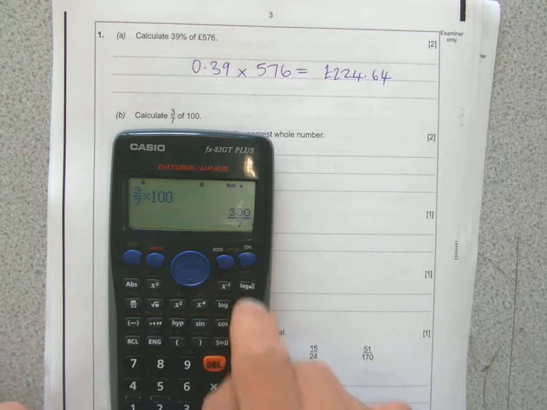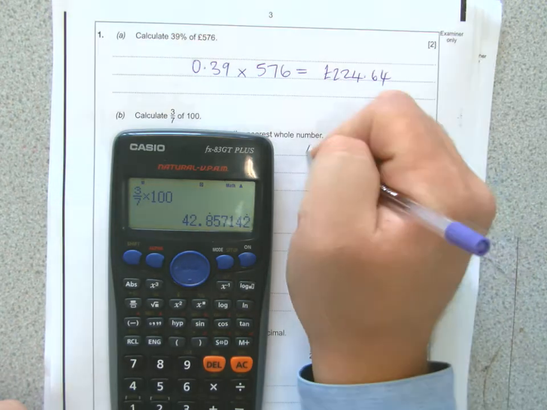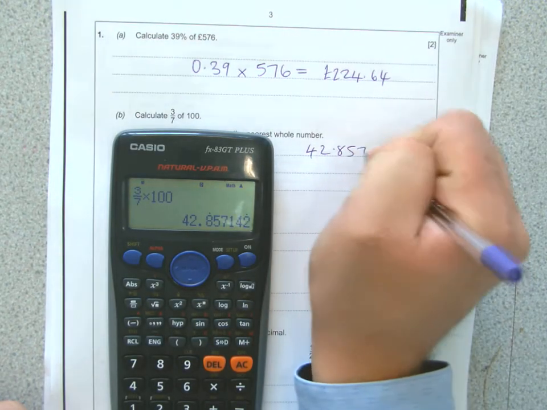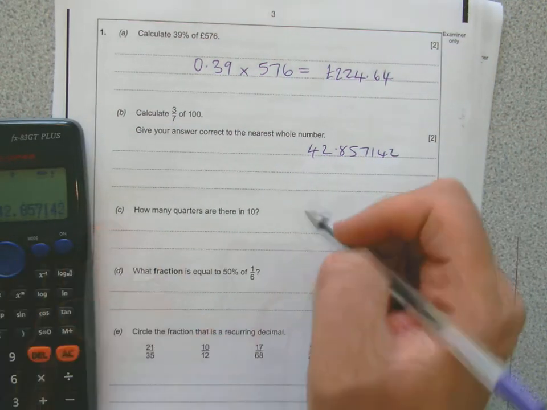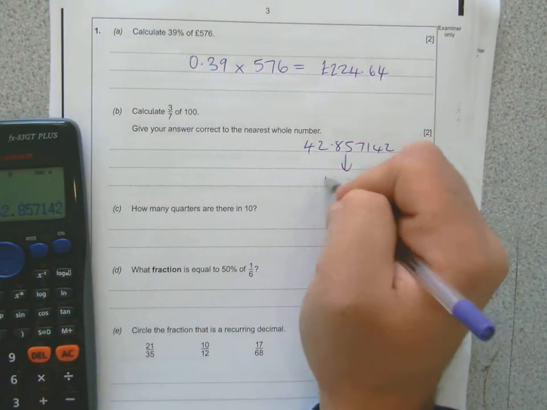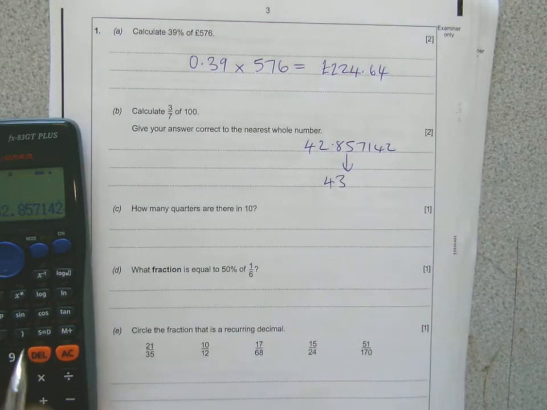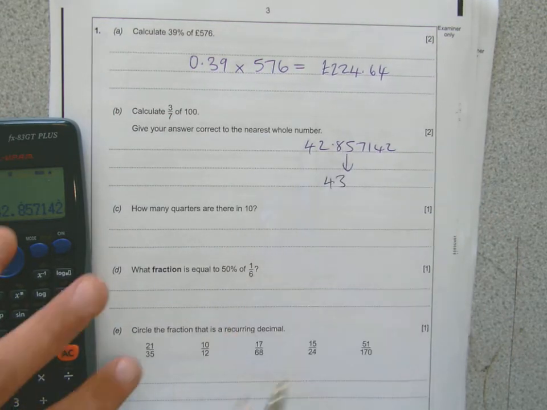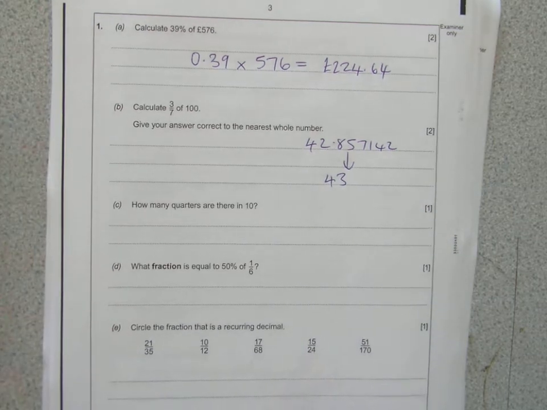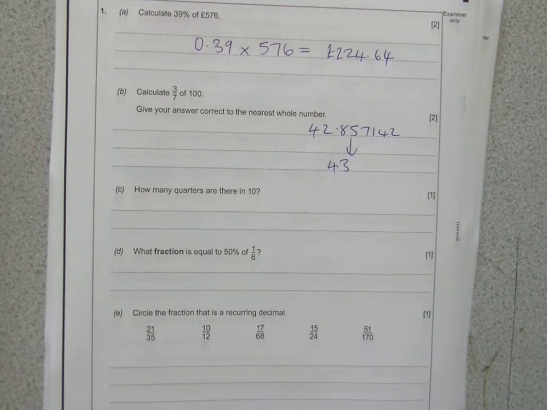Now, this is a fraction as an answer being given here. Press the SD button, and you get 42.857142. Now, it says to the nearest whole number, so of course that would round to 43, right? Because it's closer. If you look after the decimal point, you've got an 8, so that would round up to 43 then.